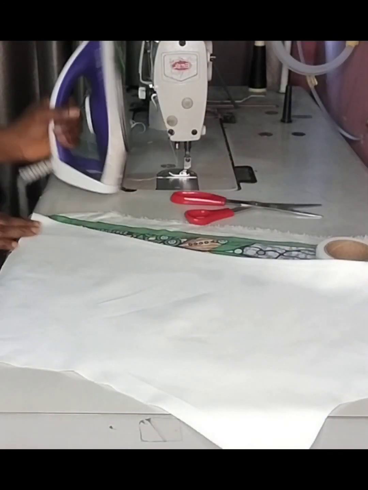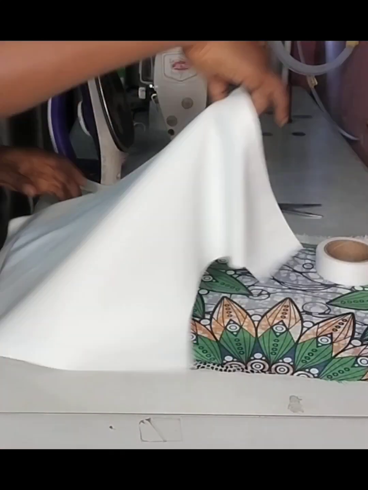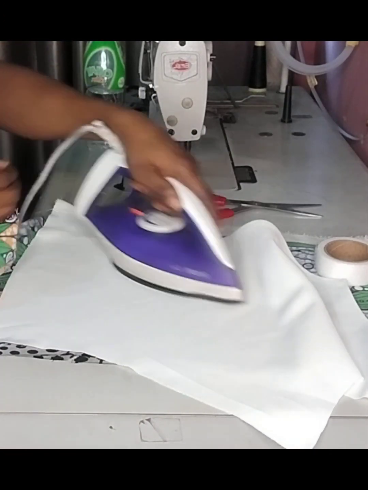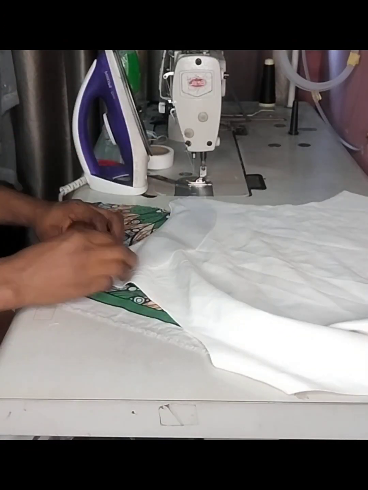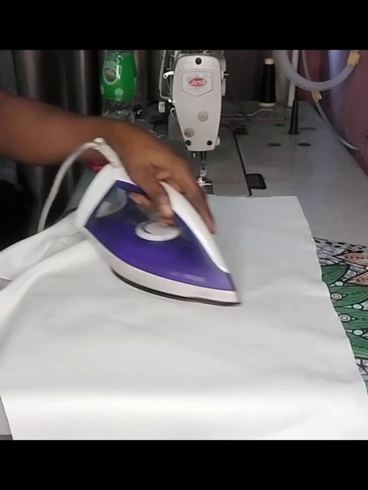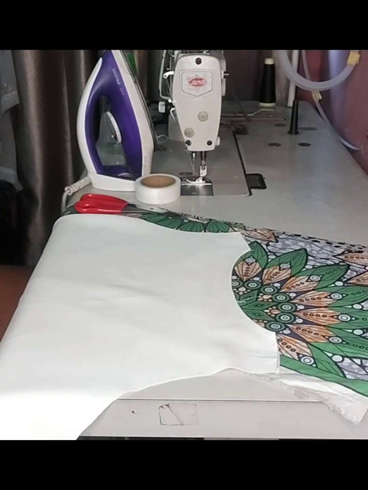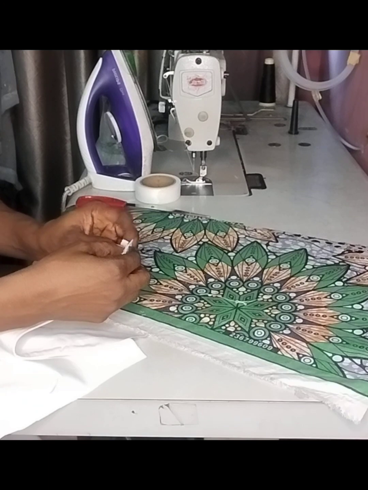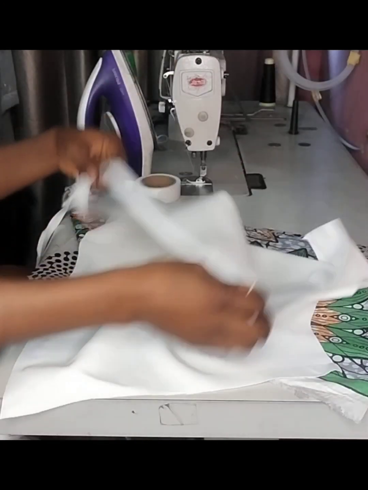Can you see what that part is looking like? Very clean. This outfit is top notch. It's 100/100, no minus. So I will iron the back parts. Can you see? So this is the back part.